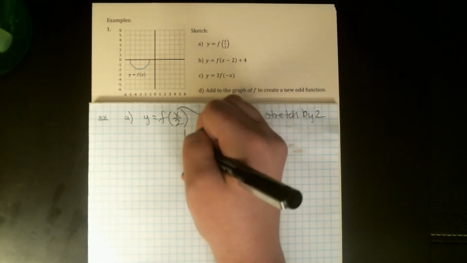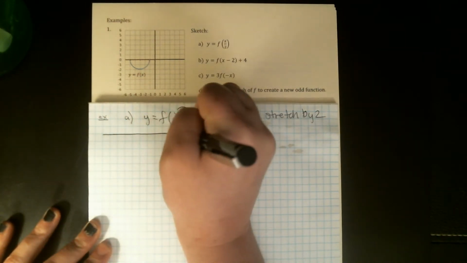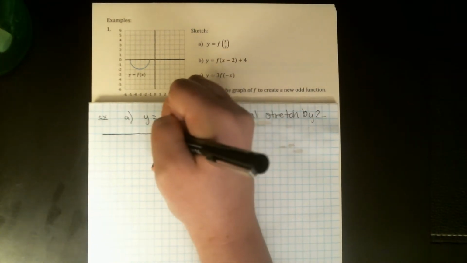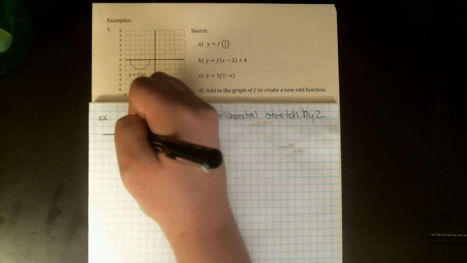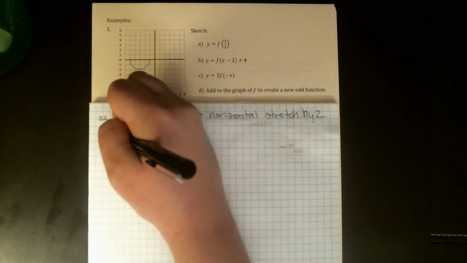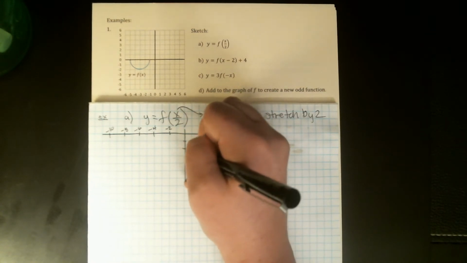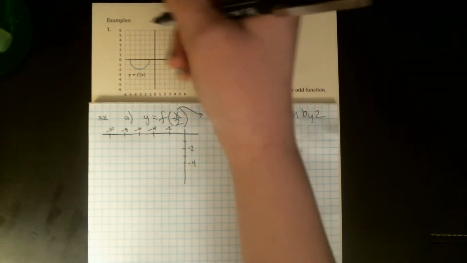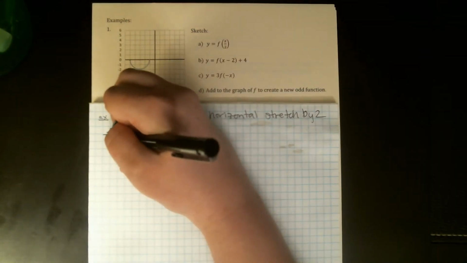So let's see if I can leave myself plenty of room in quadrant 3. 2, -2. -6, -8, -10. I'm not doing anything to the y values, so still just getting down to -2 should be plenty. Okay, so the point (-5, 0), when I double my x's, that point ends up at (-10, 0).